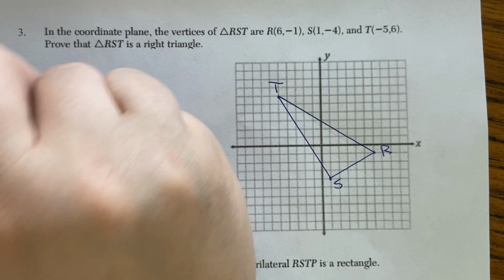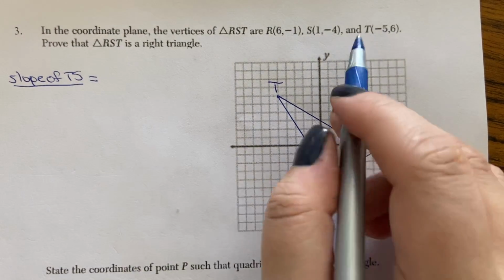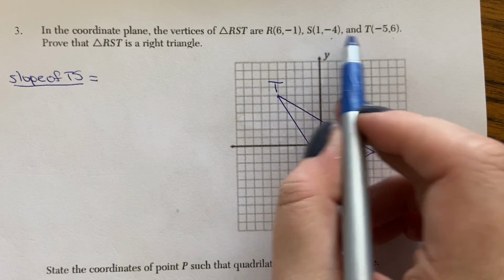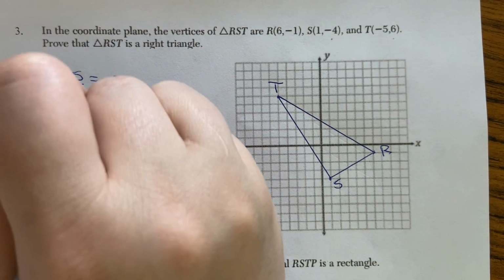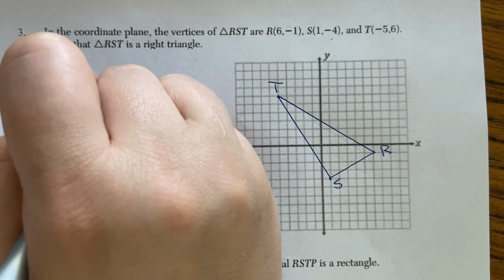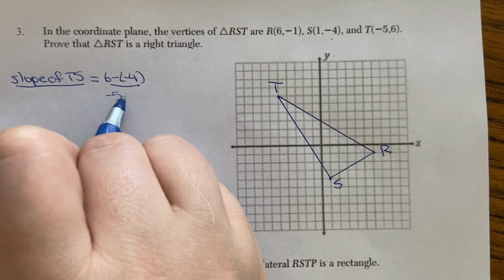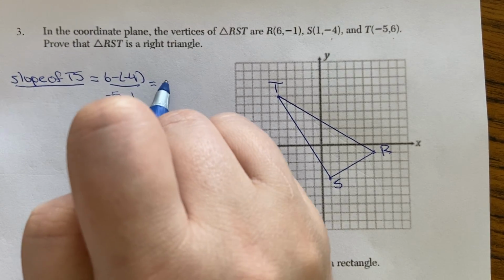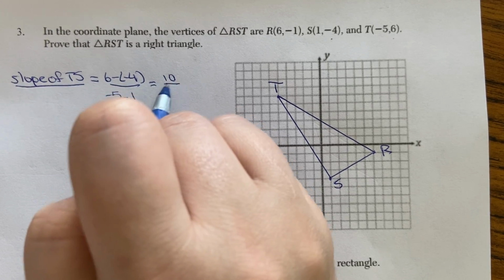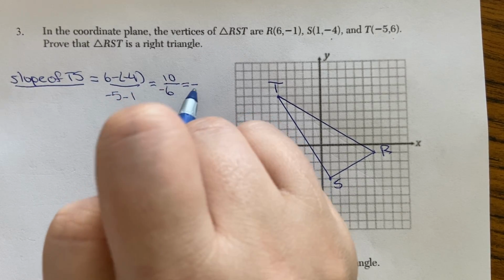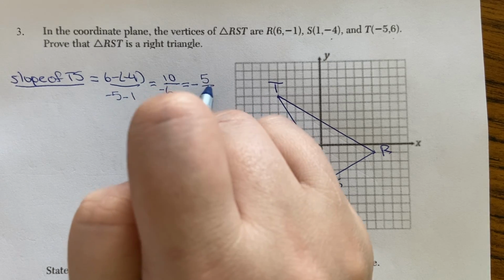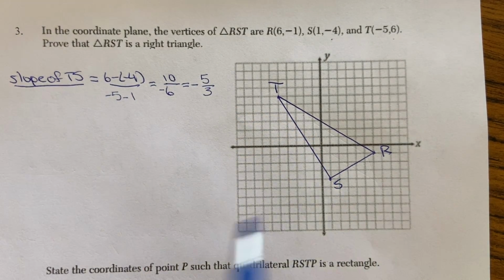Okay, that's going to be, and again, here's TS: 6 minus a negative 4 all over negative 5 minus 1. So 6 minus negative 4 all over negative 5 minus 1. And that gives you 10 all over negative 6, and that simplifies to give you negative 5/3. And you can always check it.